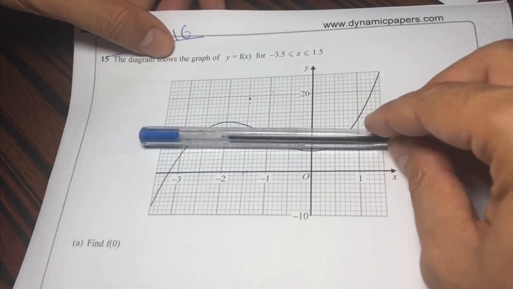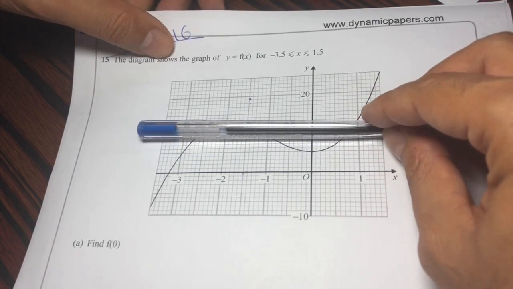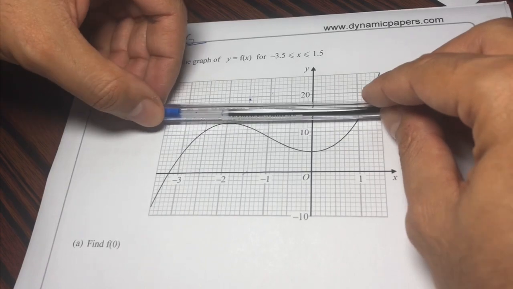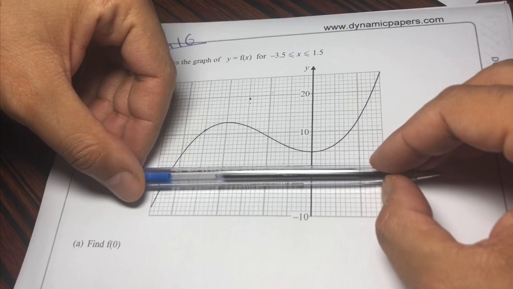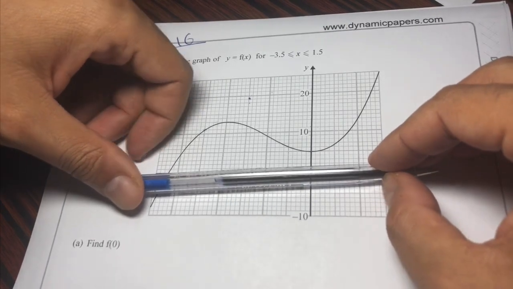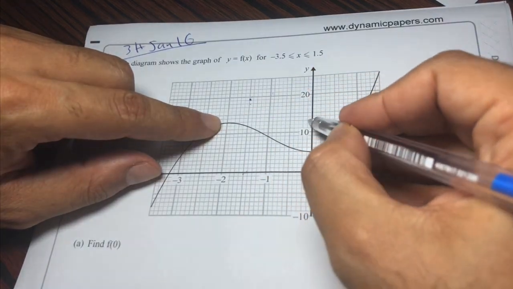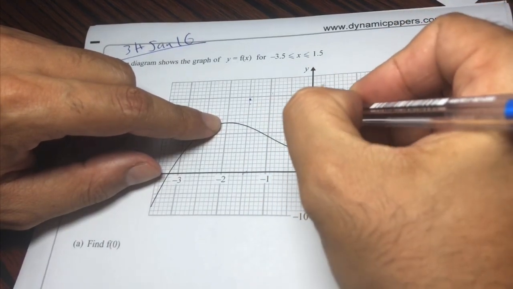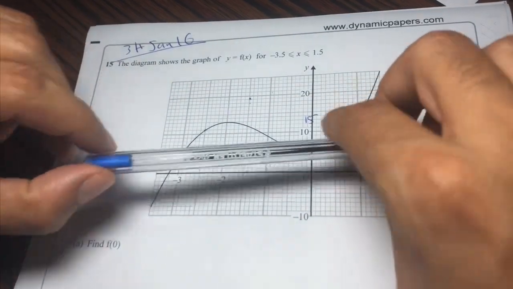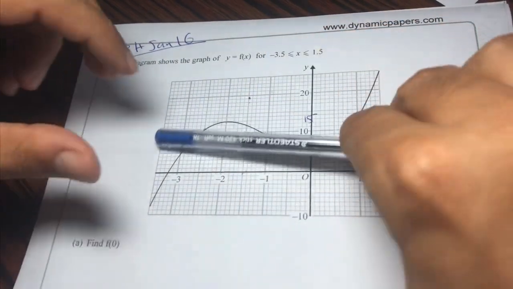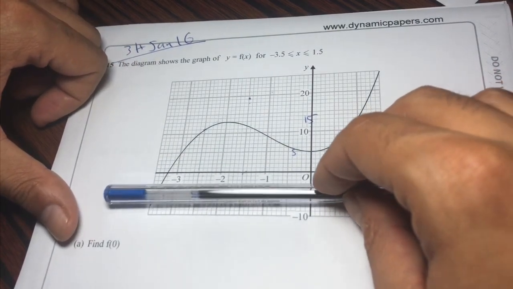If you draw a line here, it makes more than one intersection. Here's still more than one intersection. Any line above this value or below this value will make one intersection. Again, a line above this value, which is here exactly 15, or below this value, which is 5, a line here will make one intersection, so it's one solution.